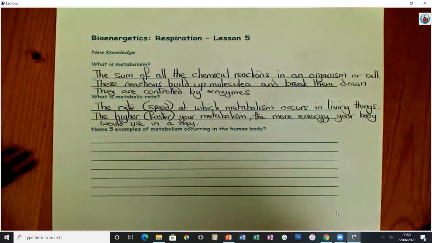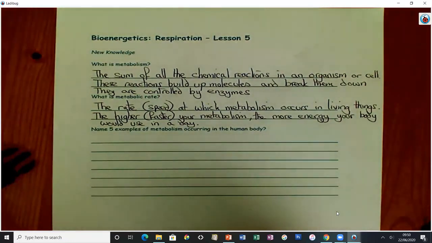The temperature can affect your metabolism, and of course hormone balance. The hormones in your body can affect your metabolism as well. But what you're interested in is basically knowing what metabolism is. And if we talk about metabolic rate, it means how fast all those chemical reactions are taking place.